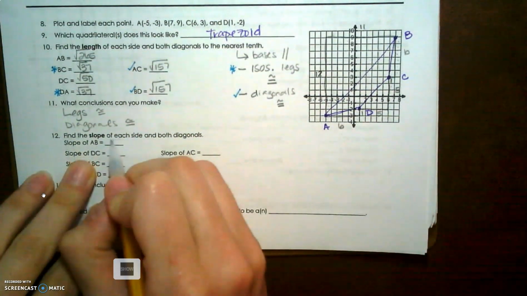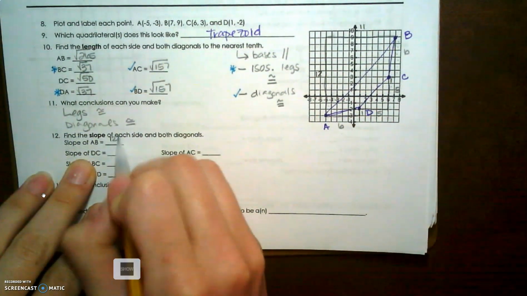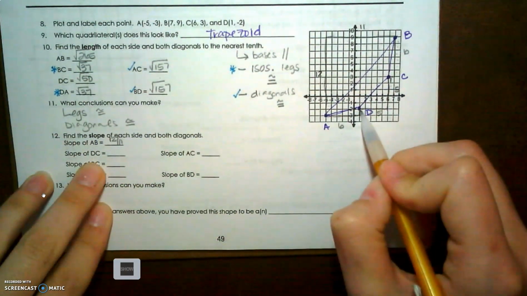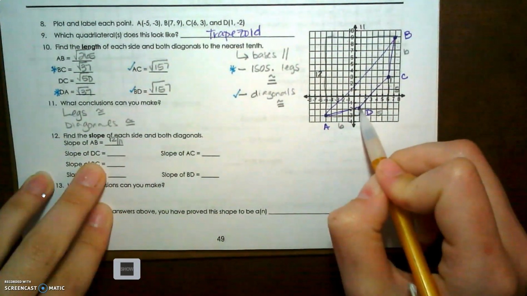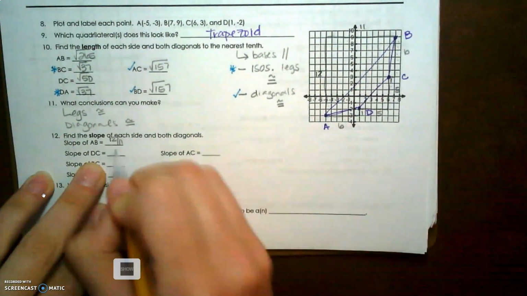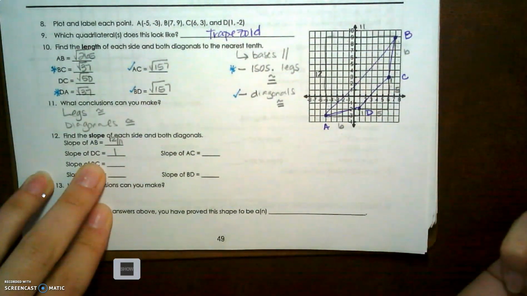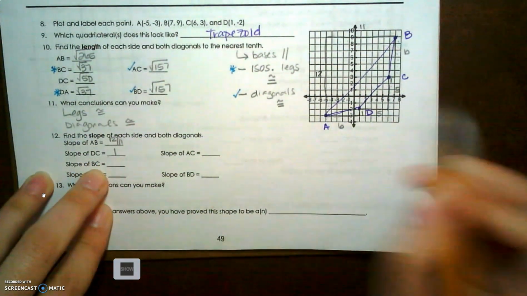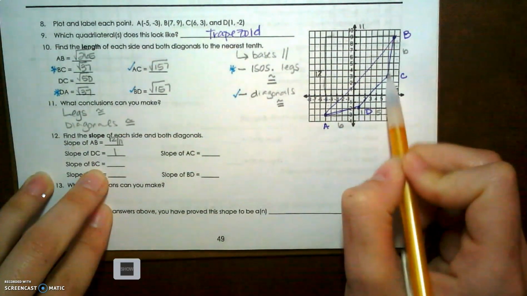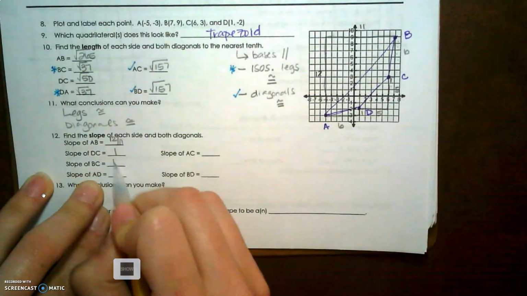So for example, AB is 12 over 11, rise over run. DC, I'm going to rise 5 and go over 5. So that's a slope of 1. 5 over 5 is 1, right? BC, I'm going to rise 6 and go over 1.